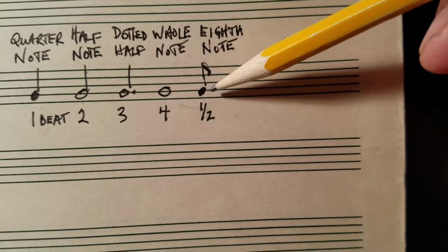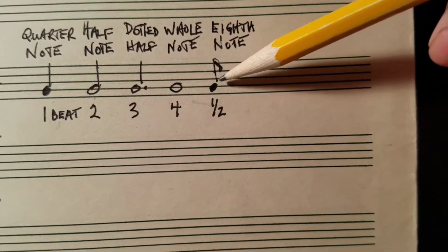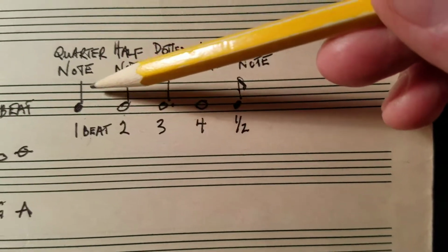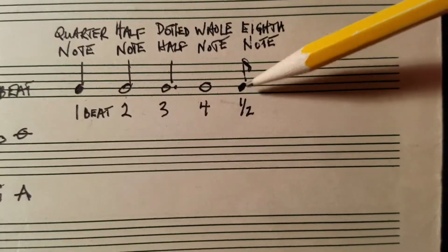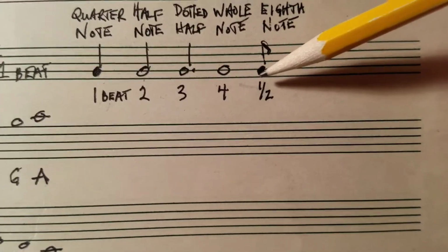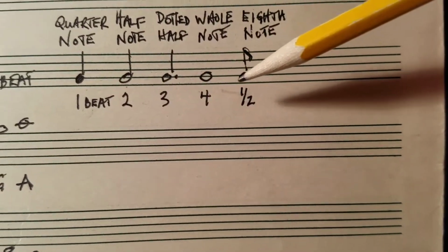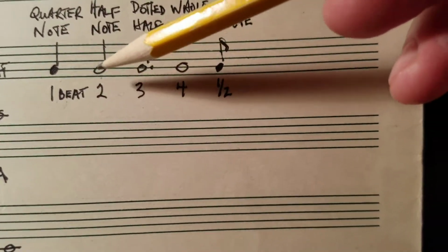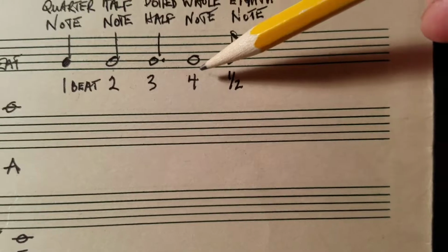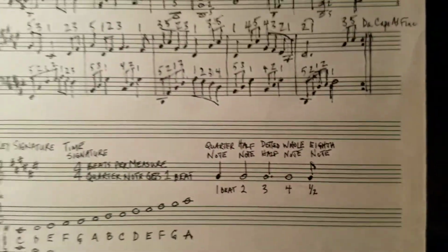And then we also have an 8th note. Okay, an 8th note is half of a quarter note, so an 8th note gets half a beat. So it takes 2 8th notes to make up 1 quarter note, or 4 8th notes to make up a half note, or 8 8th notes to make up a whole note.